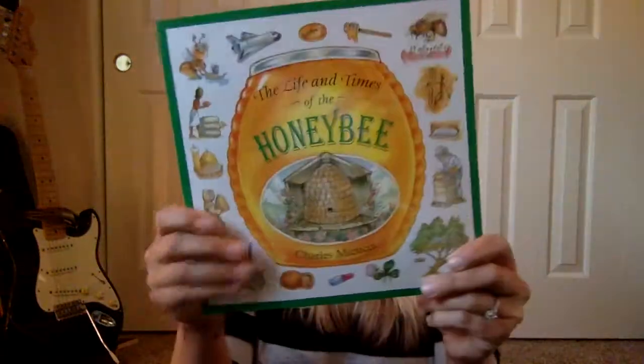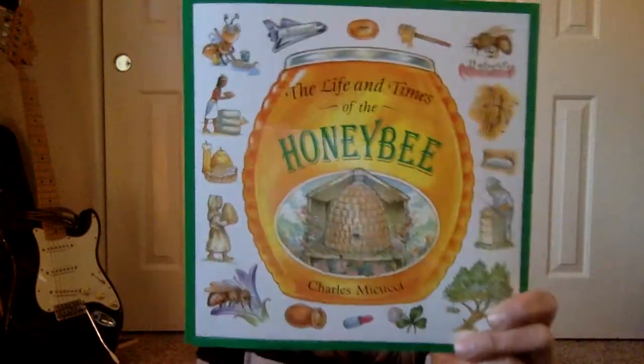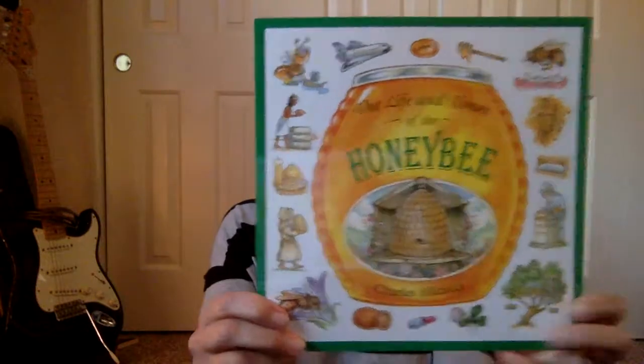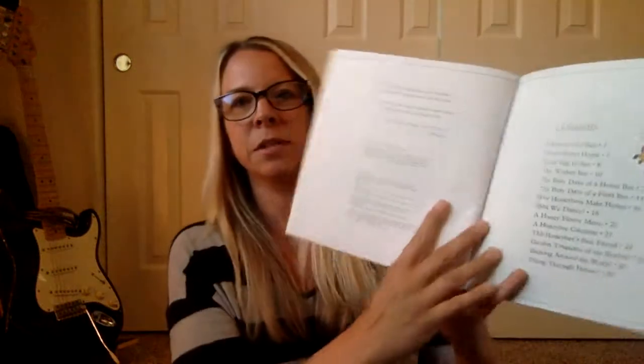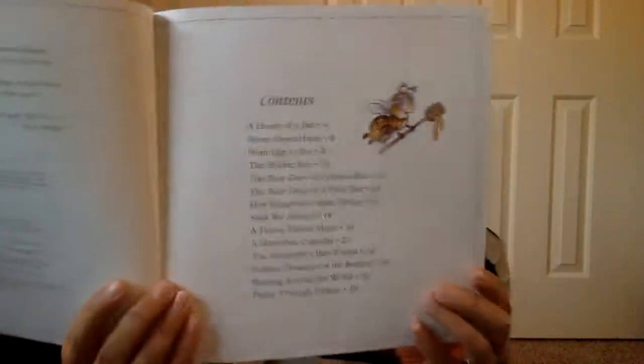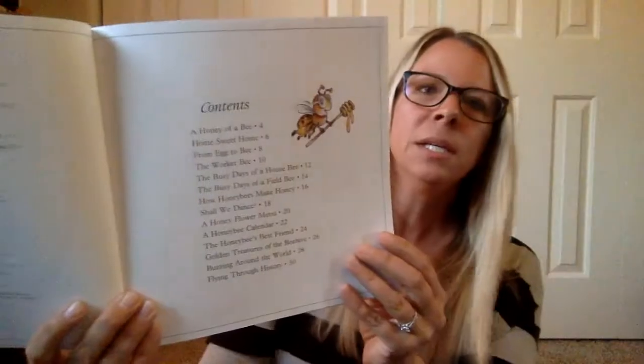Let's take a look at another book. The Life and the Times of a Honeybee. I just ordered this on Amazon. This will be in our class library at some point. Interesting. The Life and Times of a Honeybee. There's my table of contents. The honey of a bee, home sweet home, from egg to bee, the worker bee, the busy days of a house bee, the busy days of a field bee, how honeybees make honey.